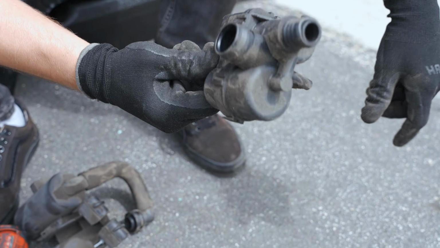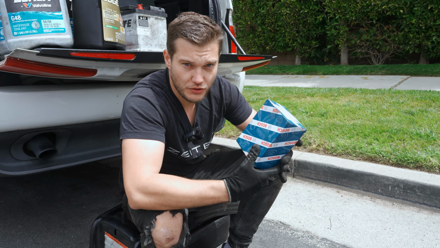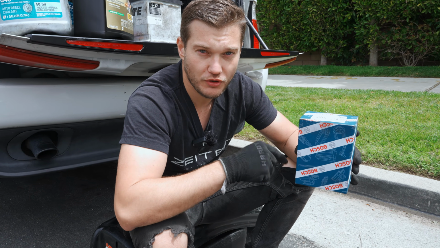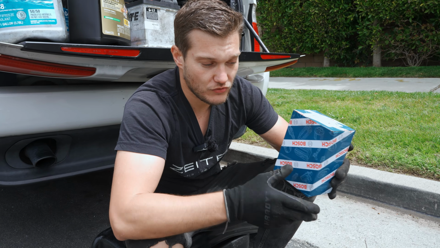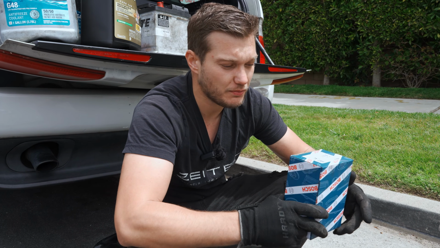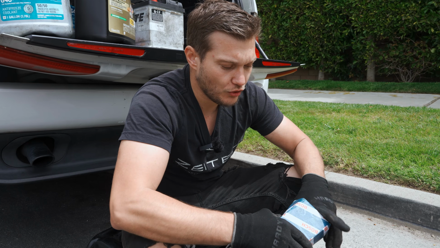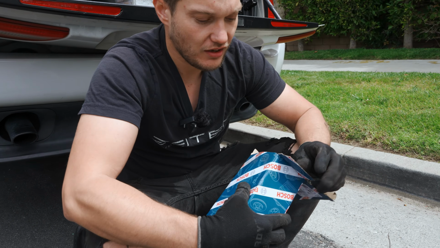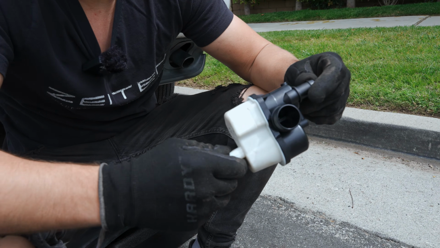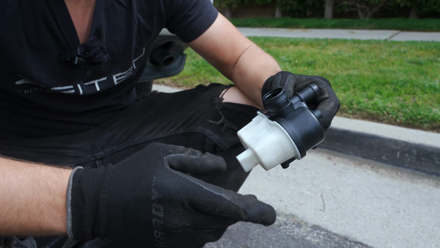DMTL is out. It's time for a new one. Parts. I'm going to be using Bosch. Bosch is OEM. I'll put the part number into the description. So check this out. This is approximately a $70 part, maybe a $60 part. It will be looking a bit differently. Two-colored, but everything else is pretty much the same.